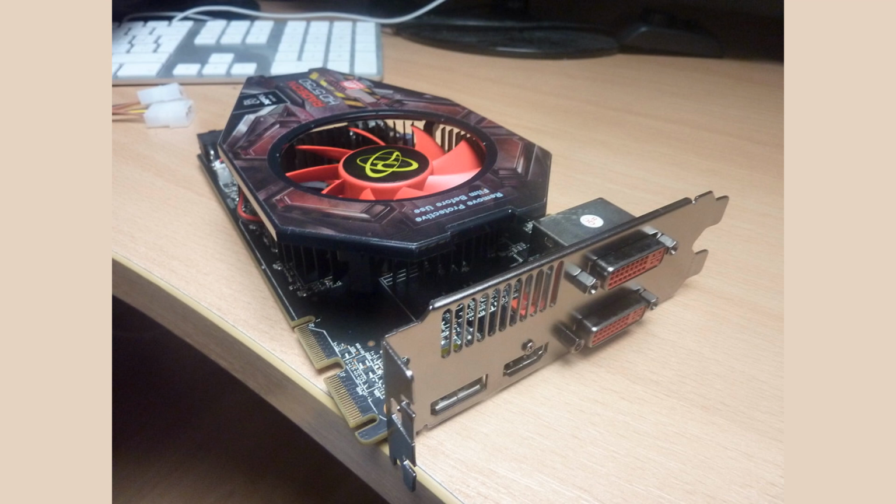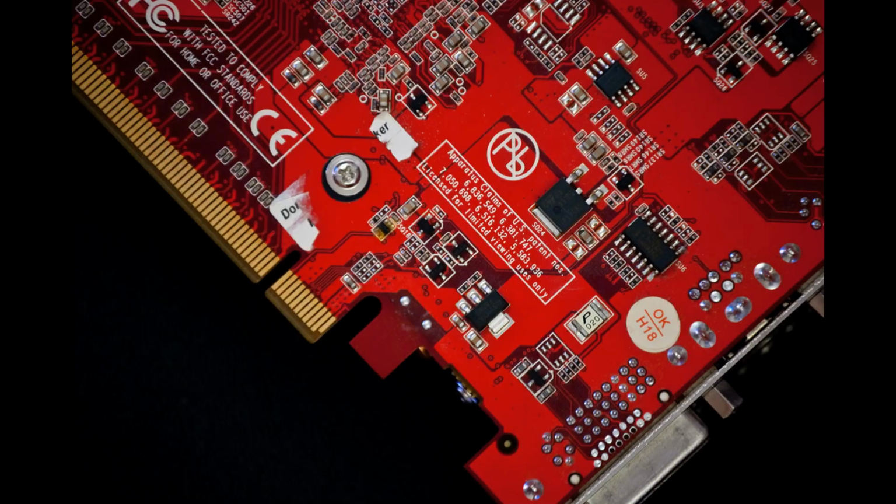Before we dive into the details, let's first understand what a graphics card is and why it's important. A graphics card is an expansion card that is installed on your computer's motherboard. It's responsible for rendering images, videos, and animations on your computer screen. Without a graphics card, your computer would not be able to display any visuals.